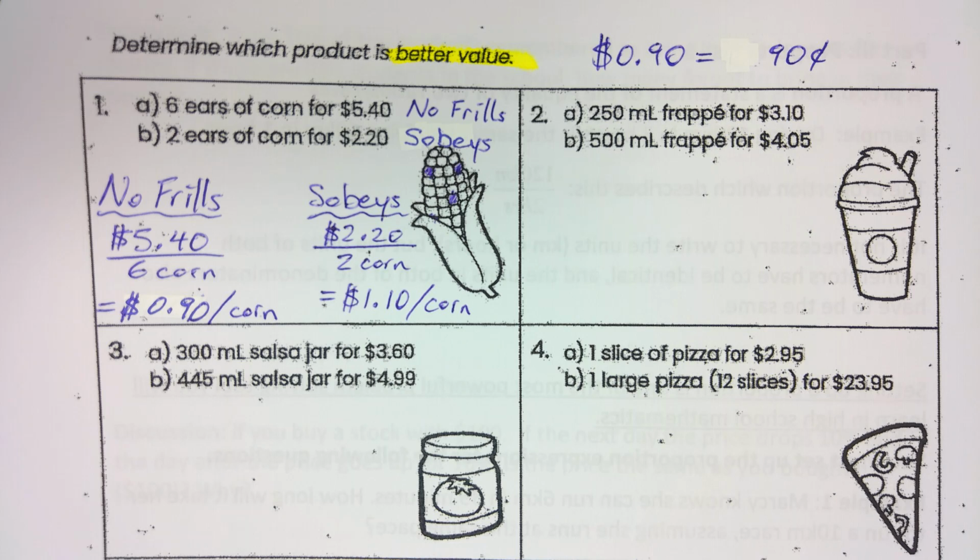Alright, so all this that we talked about right here, you could see it on the test as communication questions. Can you get it wrong on a test for your opinion? No. No, it's your opinion. I can't say no, you're wrong. No Frills or Sobeys, whatever. Okay, so if it's an opinion question on the test, it's like 3 marks.